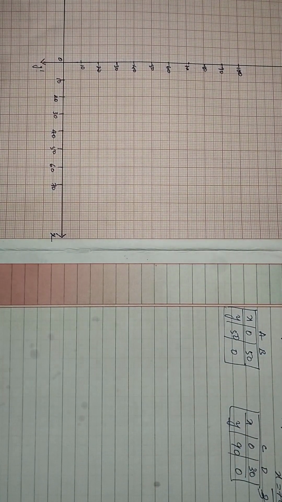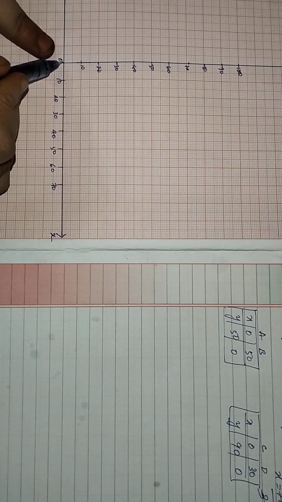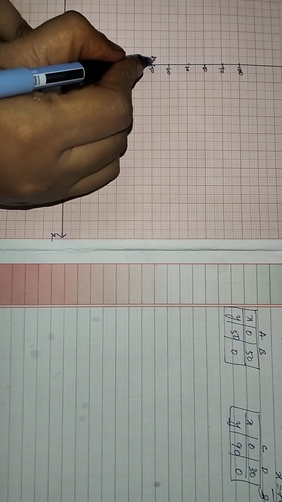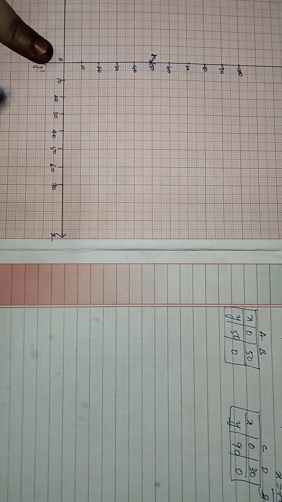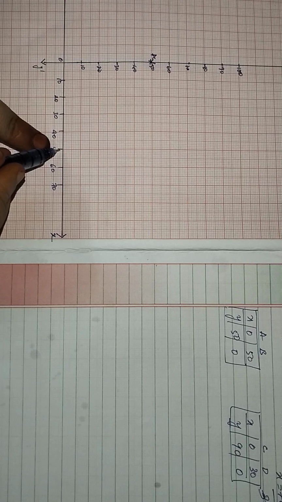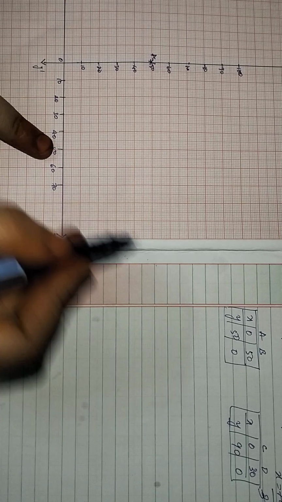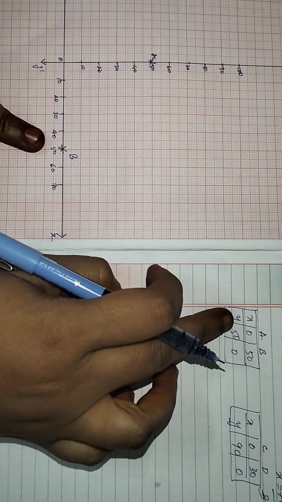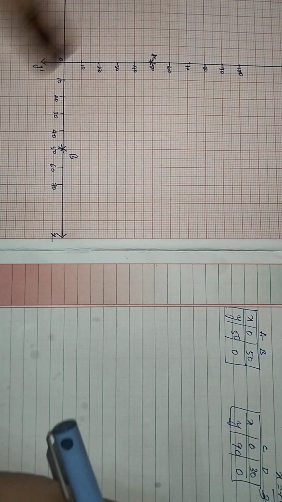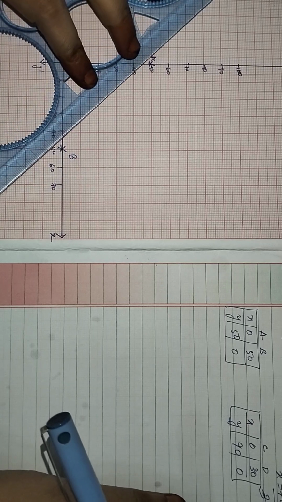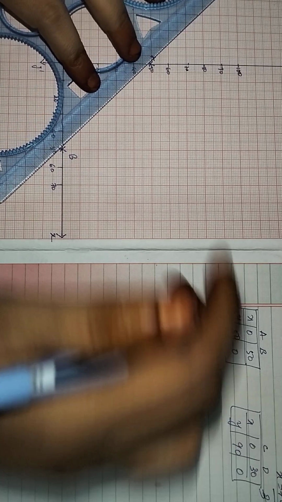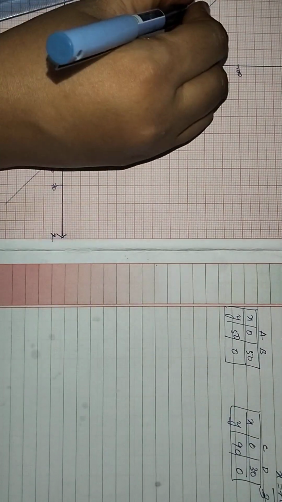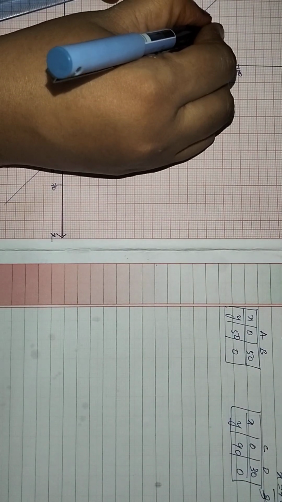Let's plot the graph. X is 0, y is positive 50, so this is point A. X is 50 on the horizontal line and the value of y is 0, so this is B. These two points we got from one equation, so I will connect them. Since it's a linear equation, it will be a straight line. You can extend the line as much as you want. This is the line x plus y equal to 50.